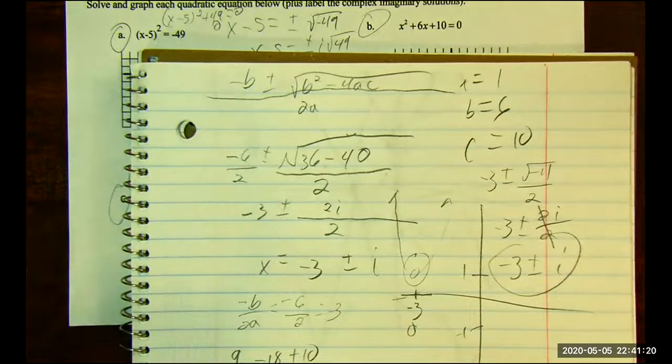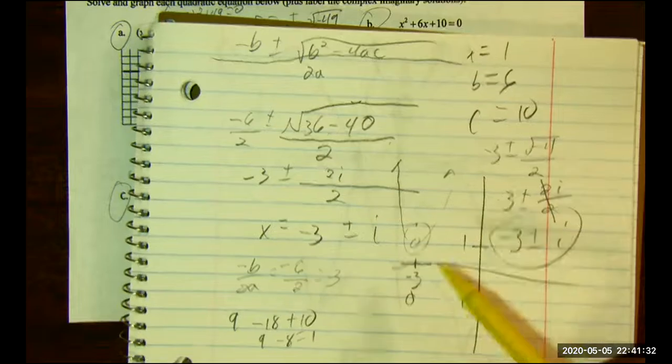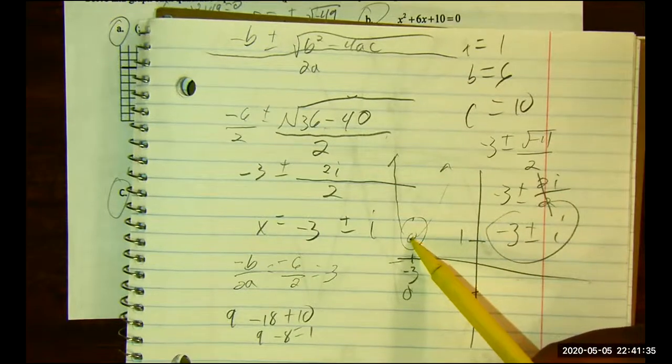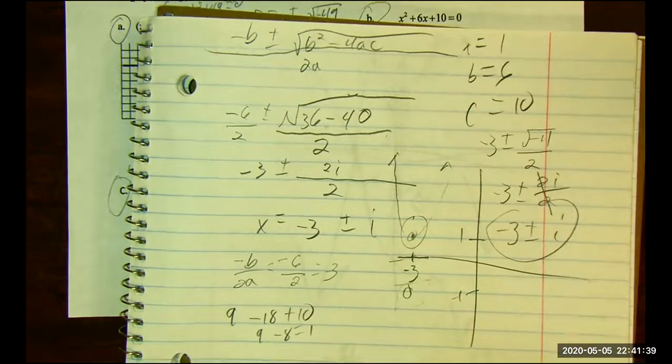We move out -3. That's fascinating, because it has imaginary solutions. It's just where the vertex is also where the imaginary solution is here. Plus there's one imaginary floating here.